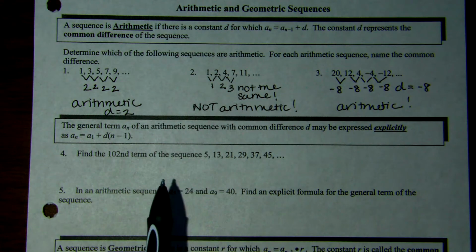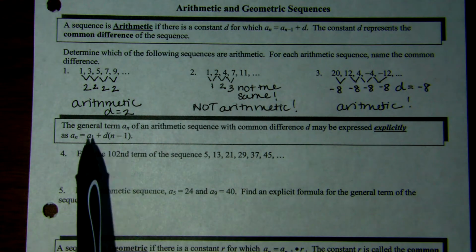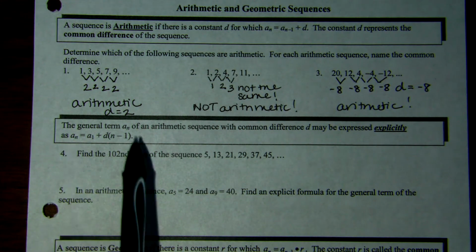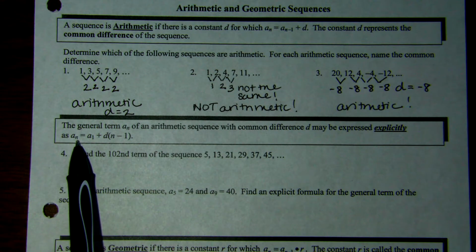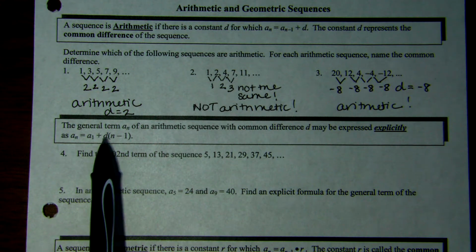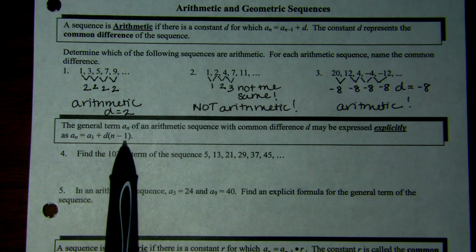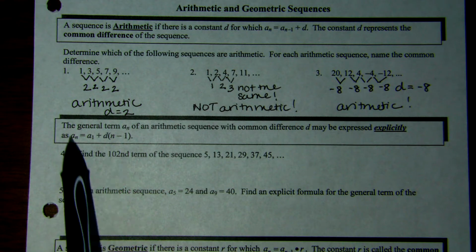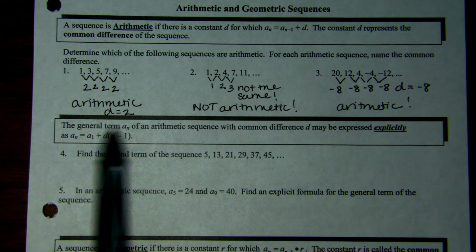But you can use an explicit formula for these sequences as well, and that explicit formula is right here. All right, and so this says a sub n, which is the term you're looking for, is equal to the first term plus the common difference times the term number minus 1.